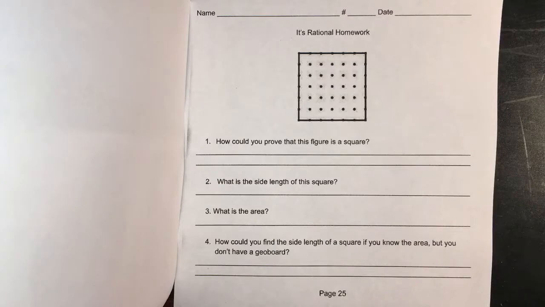Today in class we focused on perfect squares. We looked at different size squares. You use a geoboard and some rubber bands to figure out the area of certain squares. So for homework today we're just trying to review what it is that we did in class.